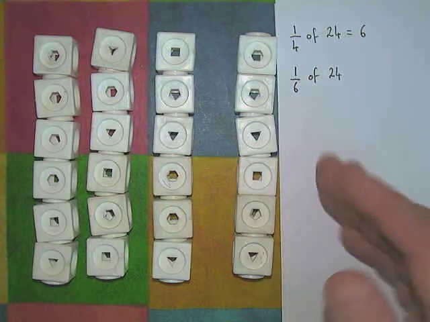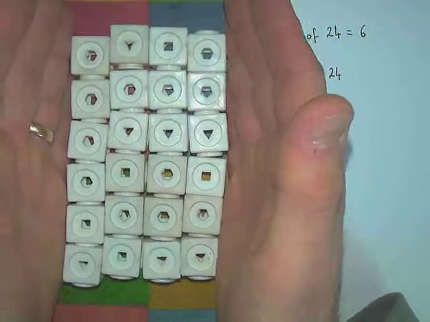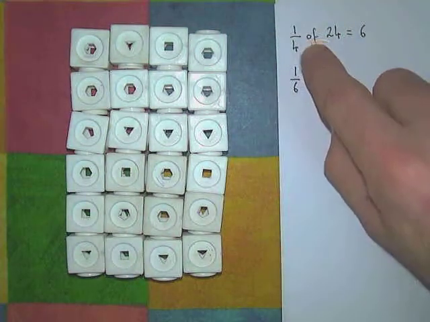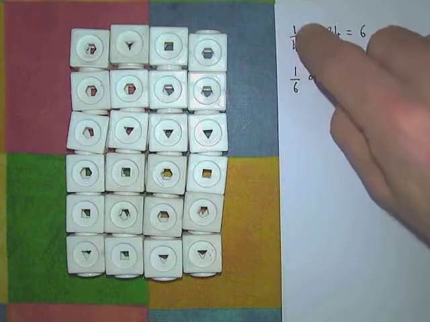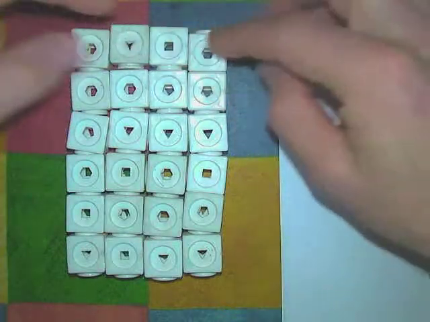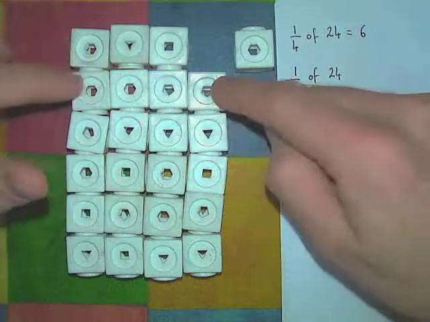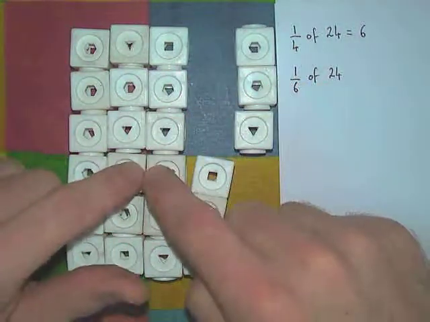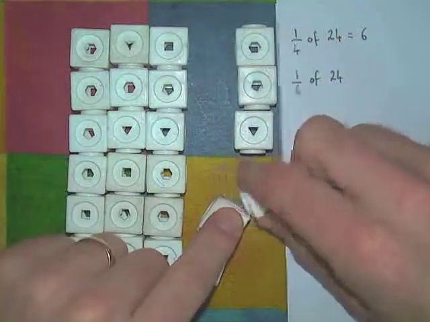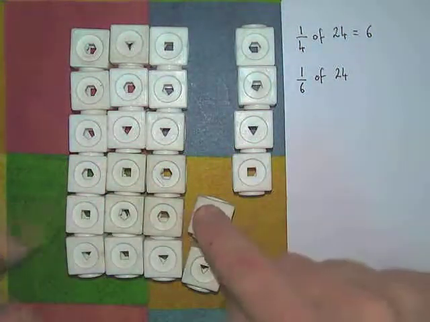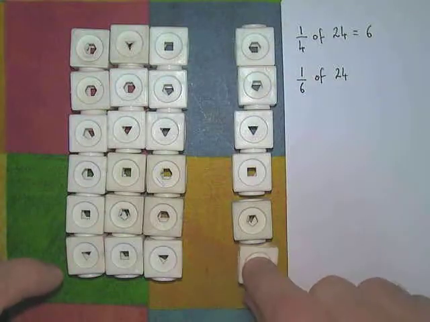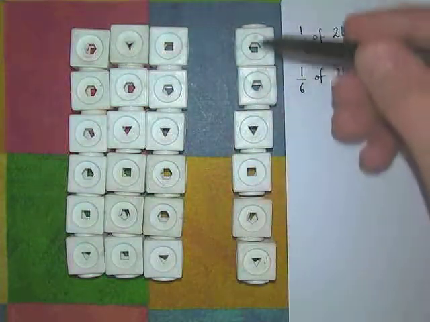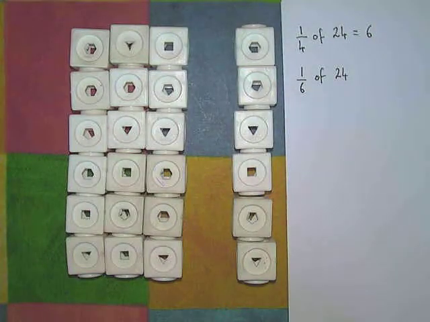There is another way though, and you could look at it like this. You have the number 24, and the fraction here can be understood as for every 4 we take 1. So we've got 4 here and we take 1, 4 here and we take 1, and so on through the whole number. And you can see there that 1/4 of 24 is 6.